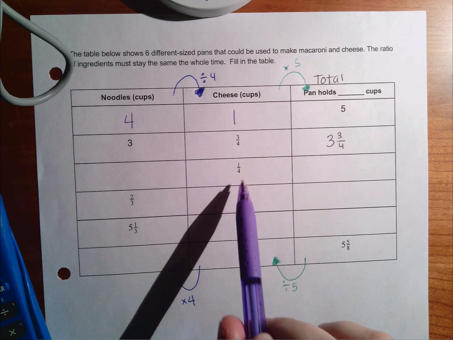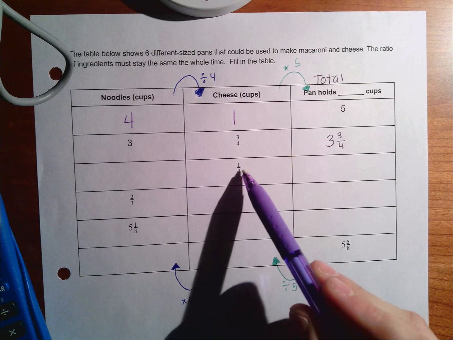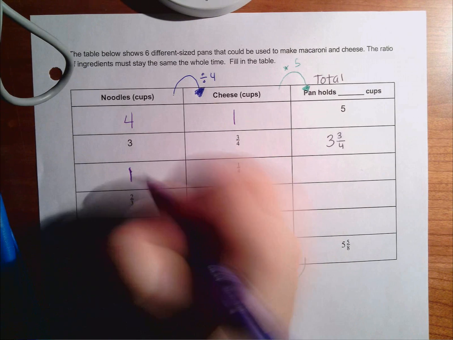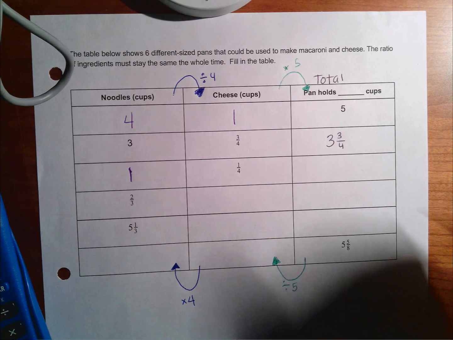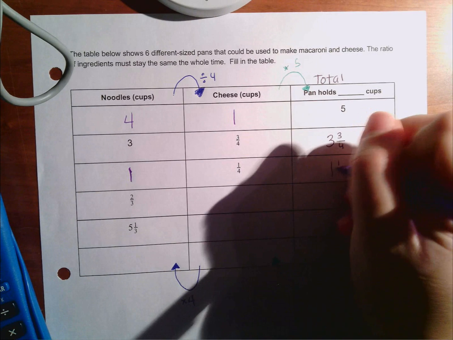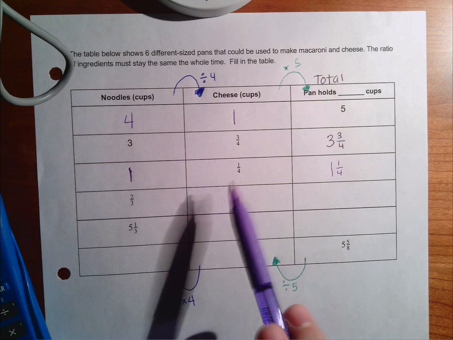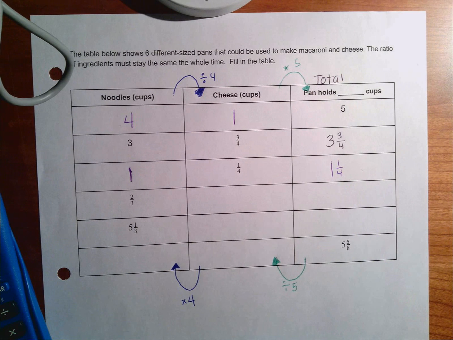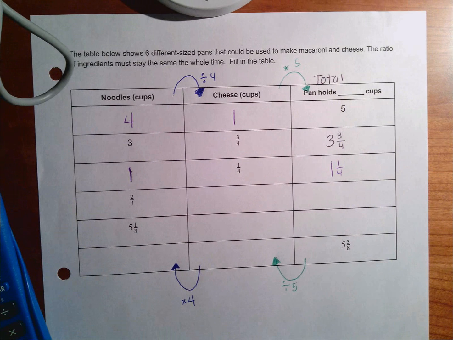We're talking about 1/4 a cup of cheese. I shouldn't need a calculator to tell me that 1/4 times 4 is 1. So that means I'm taking 1 cup of noodles. And knowing those two numbers, I can just add them together and get 1 1/4 for my total. But if you're not sure, you can check that because 1/4 times 5 does in fact equal my total. And I realize now that we never found the constant of proportionality between noodles and my total. You can find that on your own though.